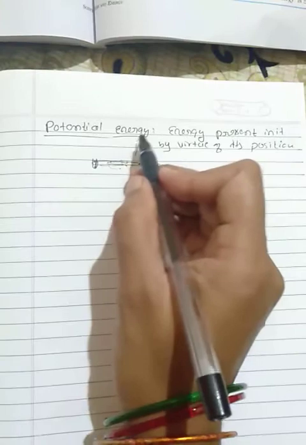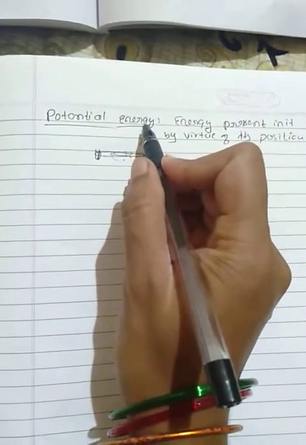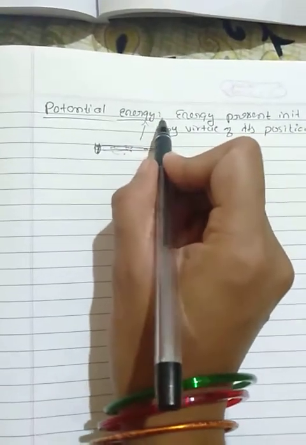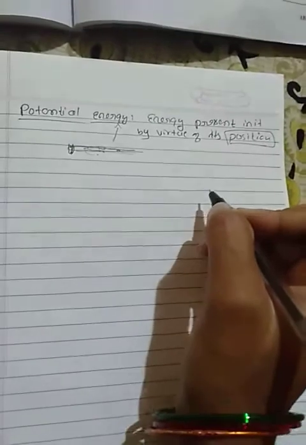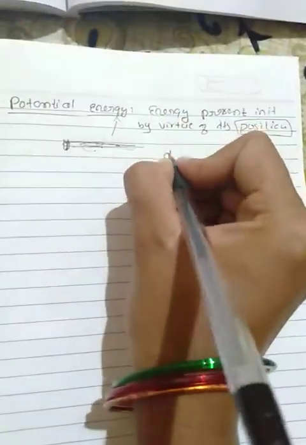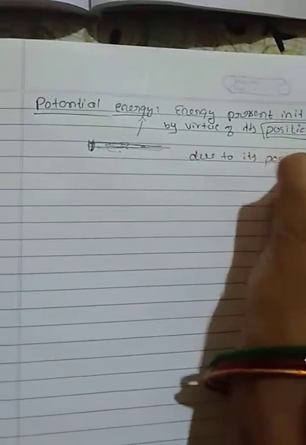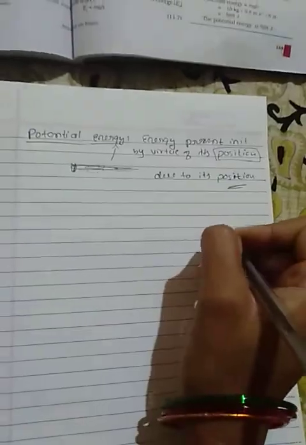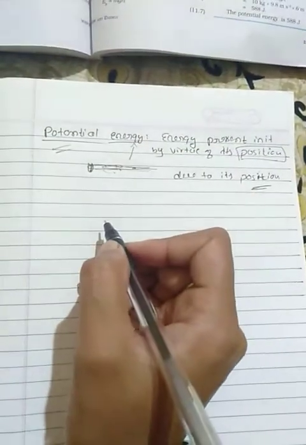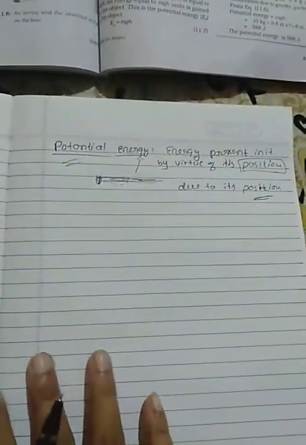The potential energy possessed by the object due to its position. We simply define it as due to its position, which is called potential energy.